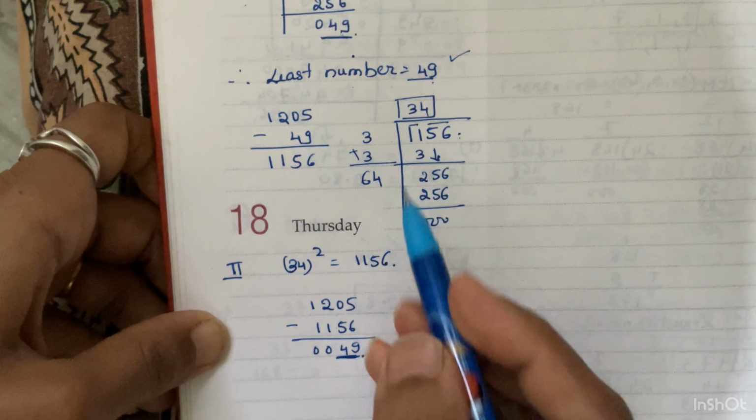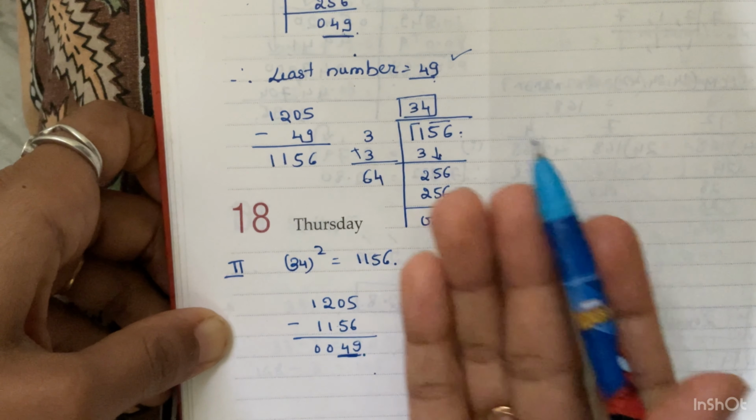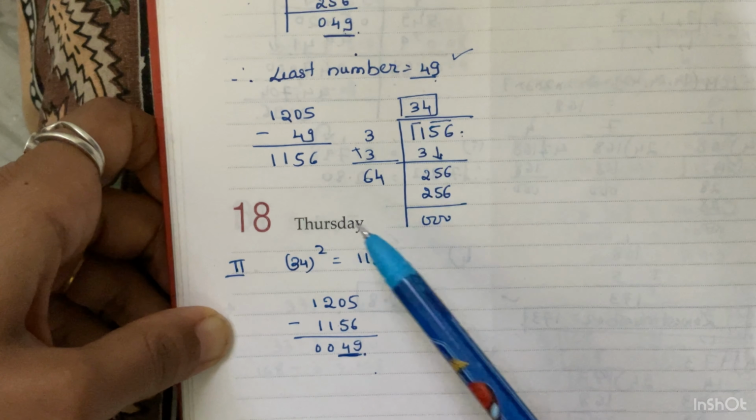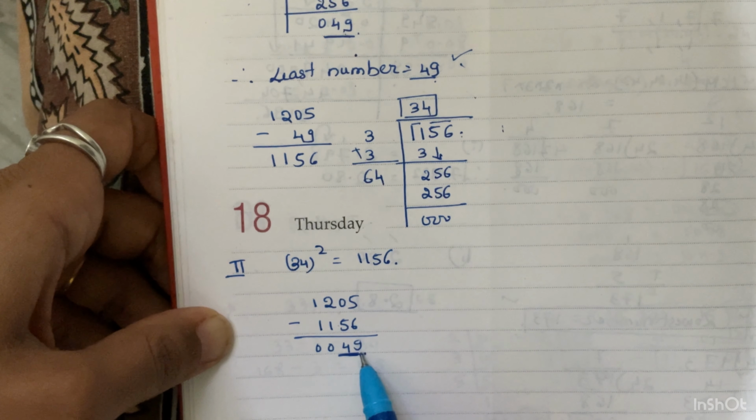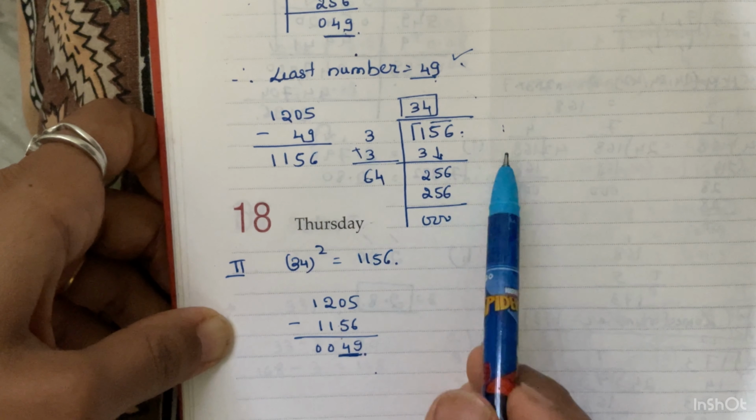So in both cases we found the same answer. You can apply any method, and this is just for the cross check whether what we have done is correct or not. The second method can also be applied as the same cross check method.